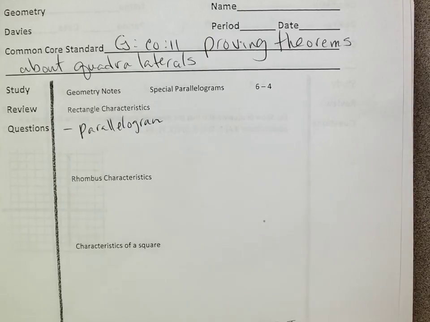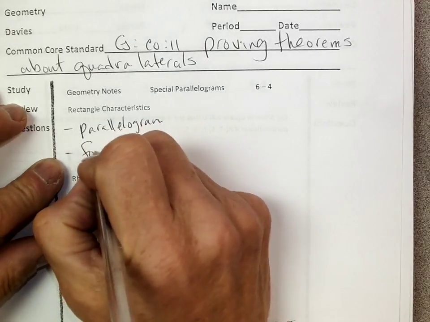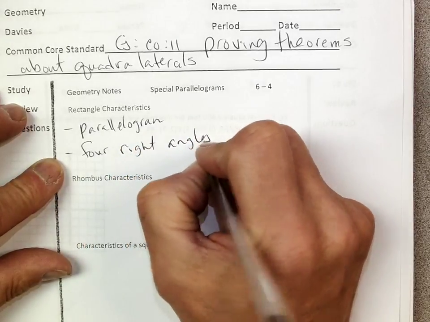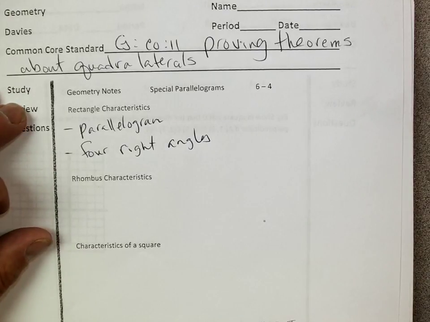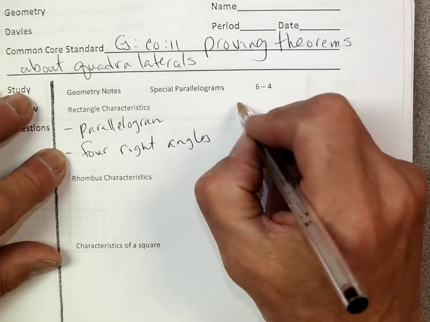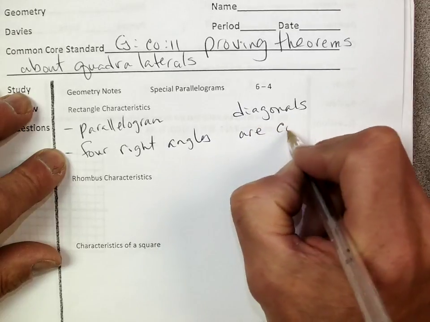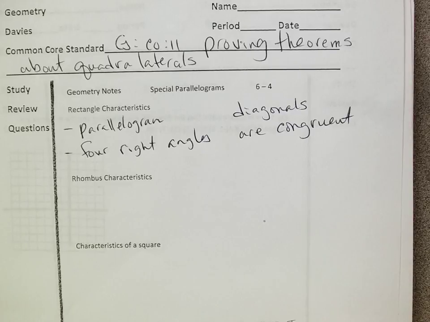Anyway, moving on. So we know if it's a parallelogram, opposite sides are equal, opposite sides are parallel, opposite angles are congruent. We know that diagonals bisect each other, okay? But then we also know a few other things about a rectangle. Obviously we have 4 right angles. We knew that way back in probably 2nd grade, right? And then the thing that might be new is that diagonals are congruent. That's something a little bit new, okay?